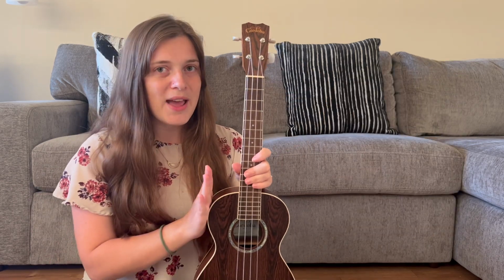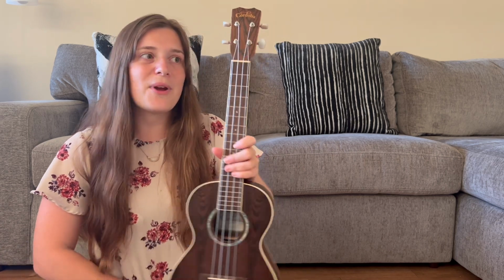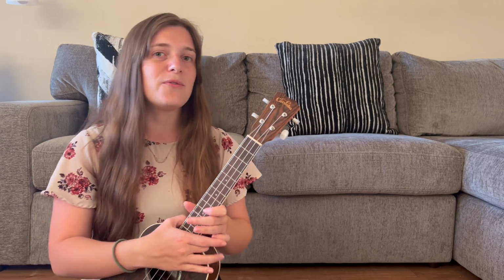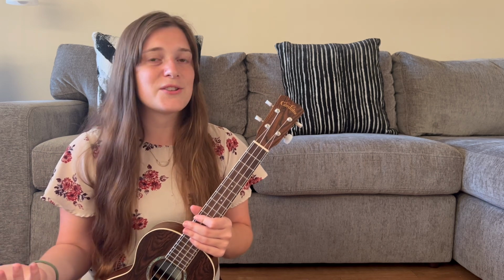So now that you know how to read chord charts, also known as chord diagrams, I would recommend that you go learn some new ukulele chords. If you don't know the 4 common chords that I just listed, I would suggest trying to learn those first. But if you already know how to play those 4 chords, I would encourage you to go find a song that has new chords that you've never played before and try to teach yourself those chords by reading a chord chart.